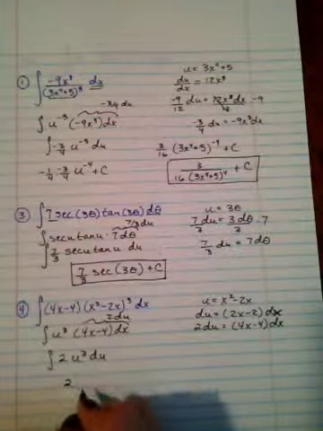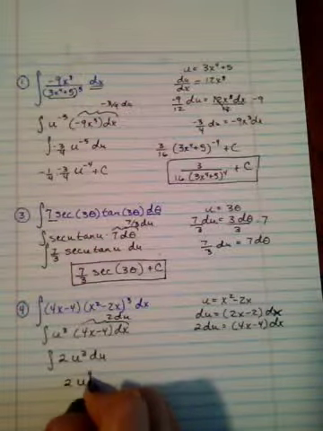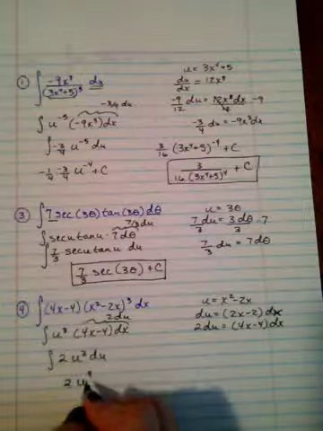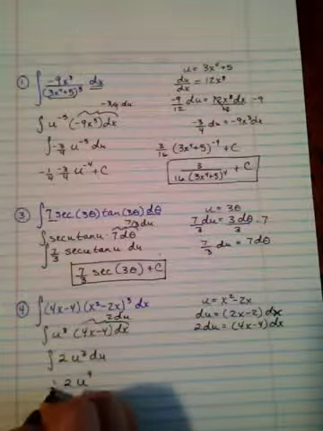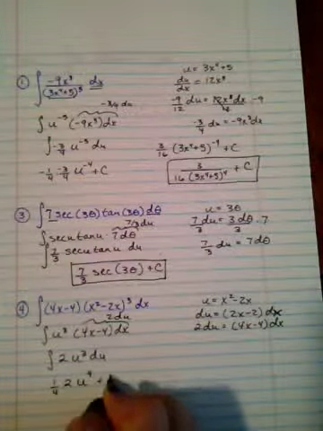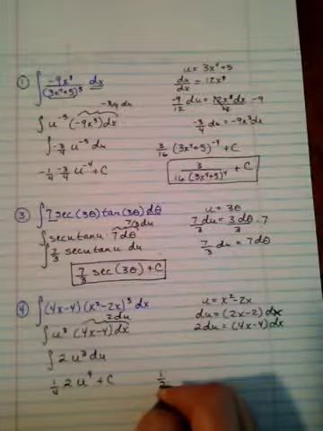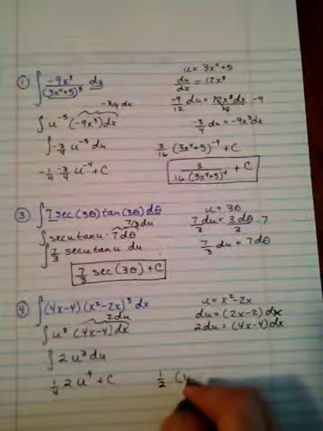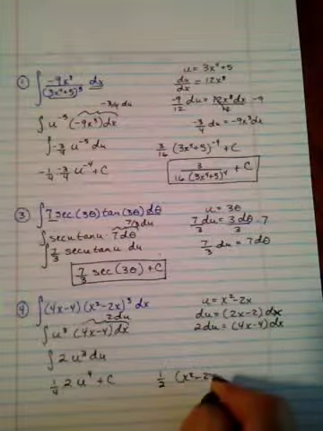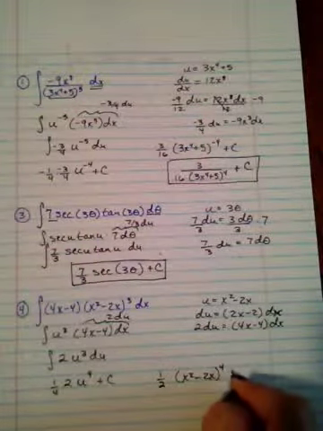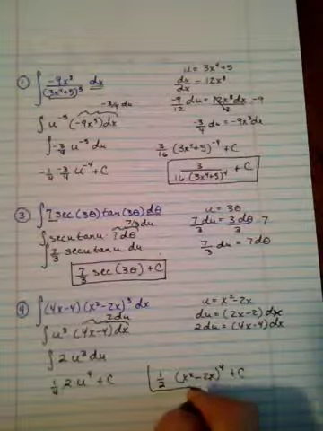Bring the 2 down. It becomes u to the 4th power. I'm adding 1 to the exponent. Multiply by the reciprocal, 1/4, plus c. This is 2/4 or 1/2. My u is x squared minus 2x to the 4th plus c, and that is the integral.